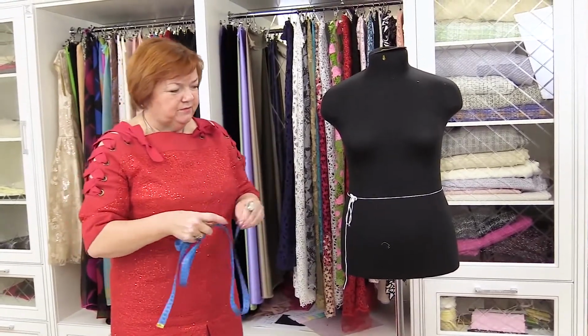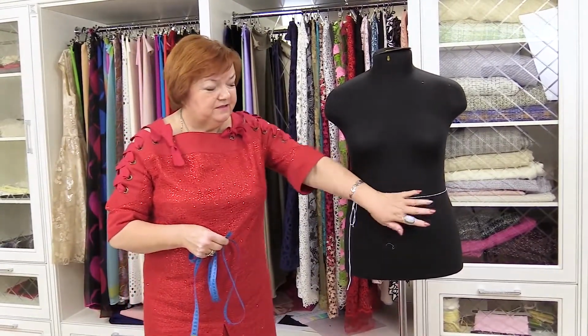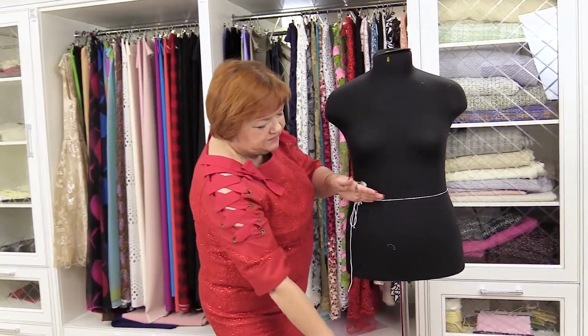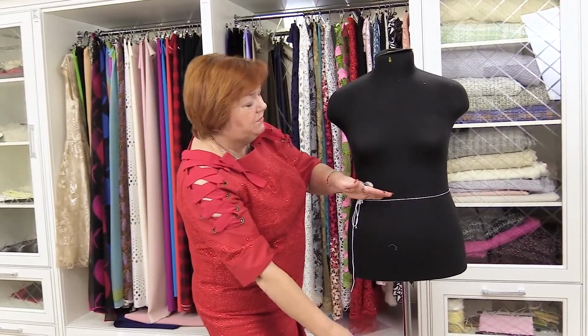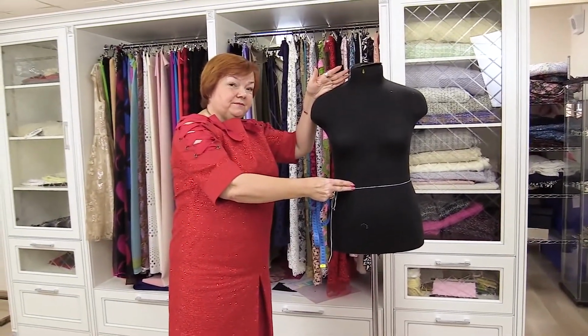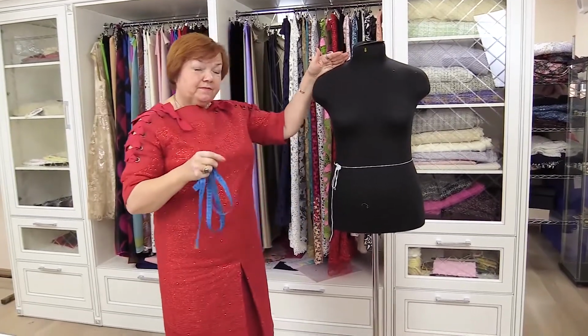60 cm for example. If you, for example, want to make folds here on the waistline, you need two lengths of fabric for a skirt. Let's sum up. One length for bodice and two lengths for a skirt. 55 cm plus 130 cm.